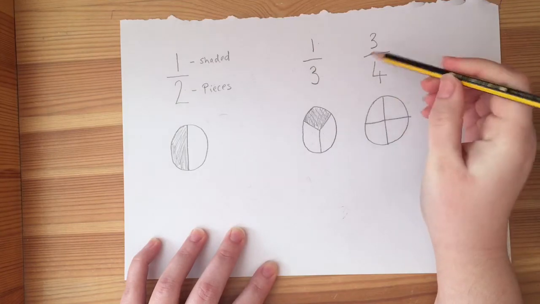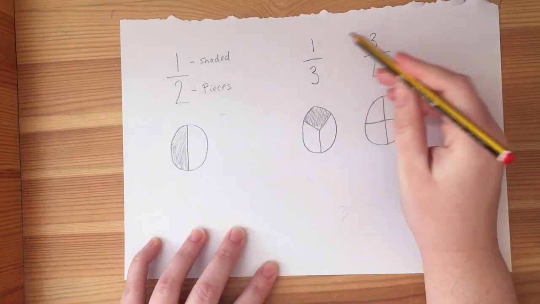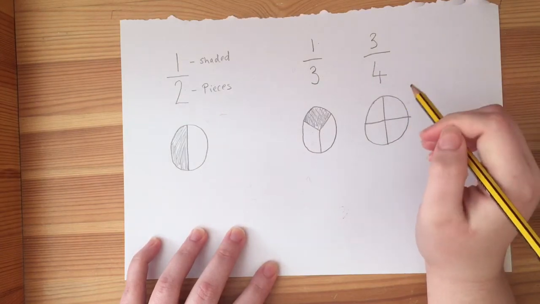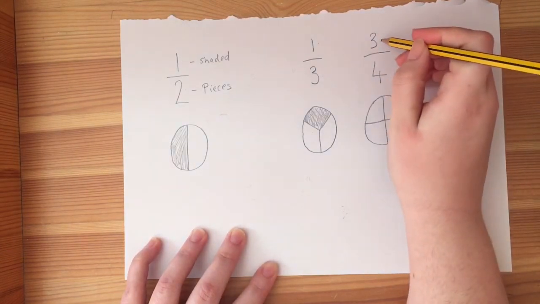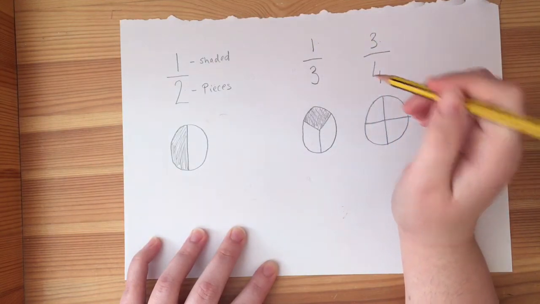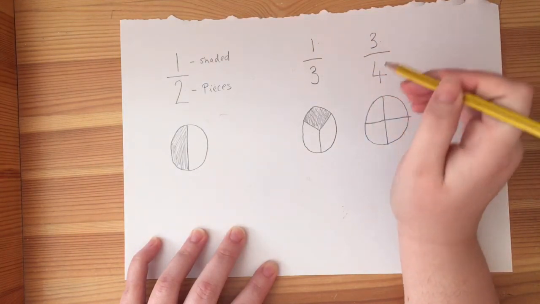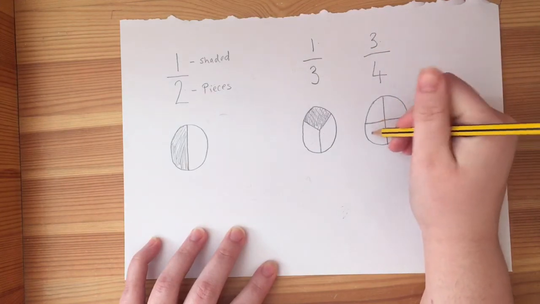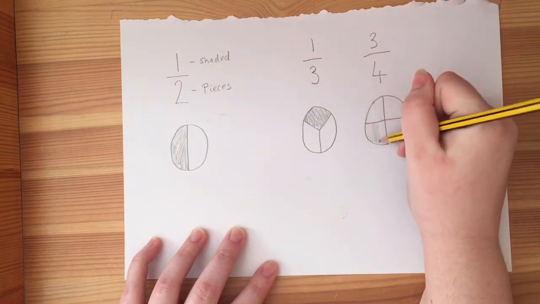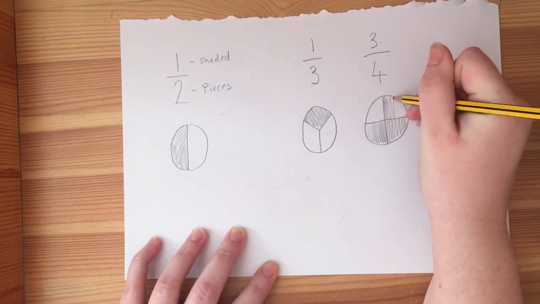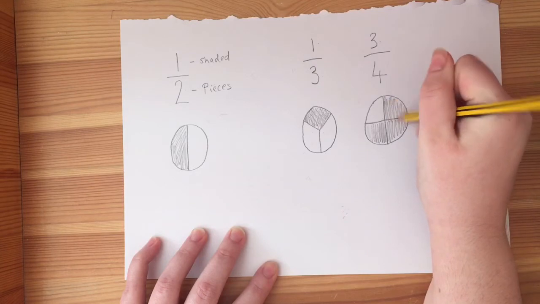Now I wonder if you can remember what it's called if it doesn't have a 1 at the top. If you said non-unit, then you're absolutely right. This is a non-unit fraction. This one here, because it's got a 1, it's a unit fraction. But this one is non-unit. And it tells me that I need to shade in 3 pieces of my pizza. So I would make sure that I leave 1 spare.